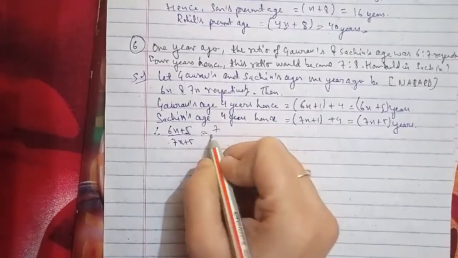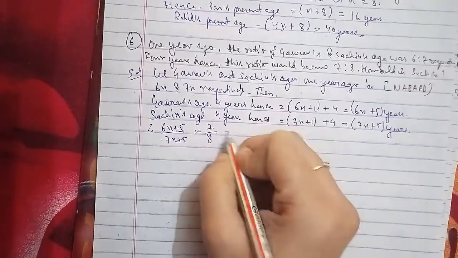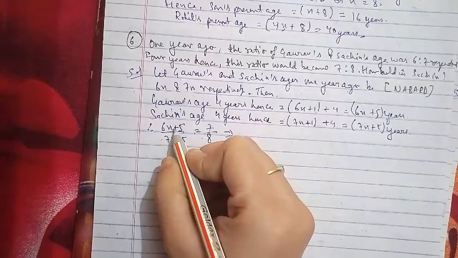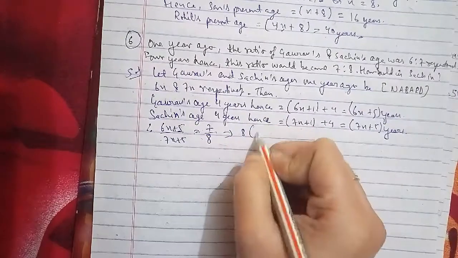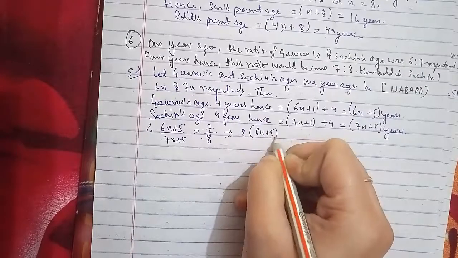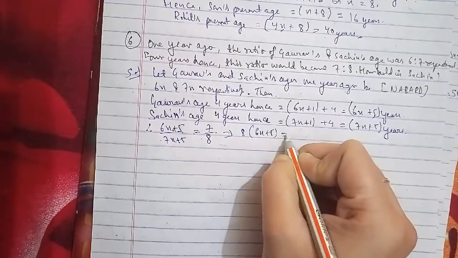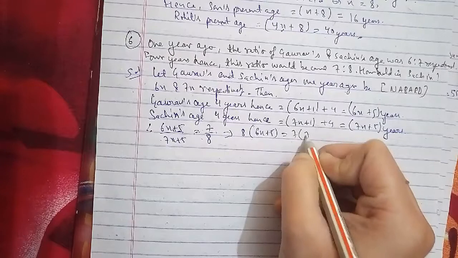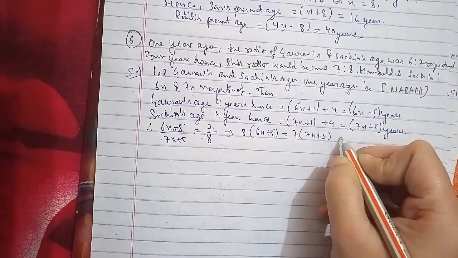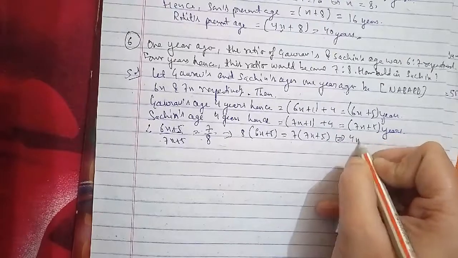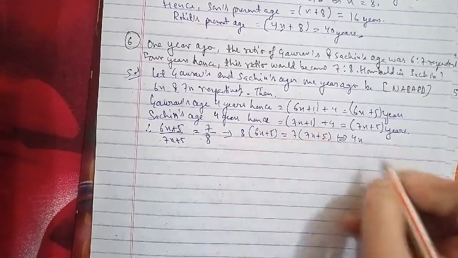Then we'll get x equals 5, because this is 48 and this is 49. So if 48 goes to the other side with a minus, 49 minus 48 leaves 1x, so it is x, and the 40 is here and the 35 goes with a minus, so 40 minus 35 leaves 5, so x equals 5.